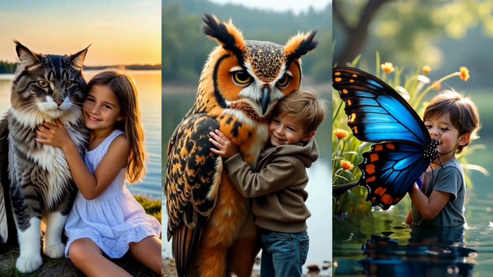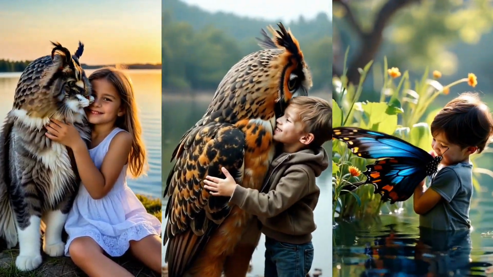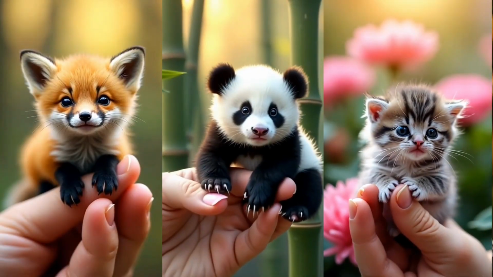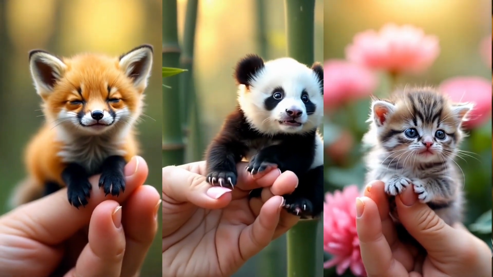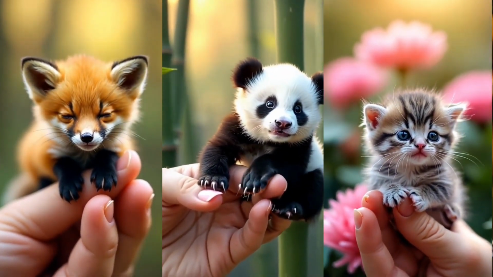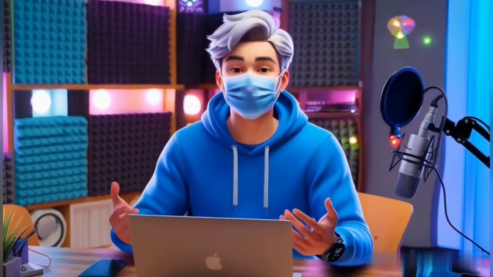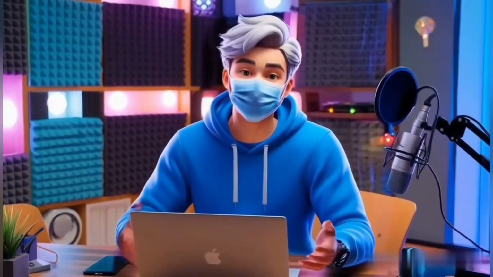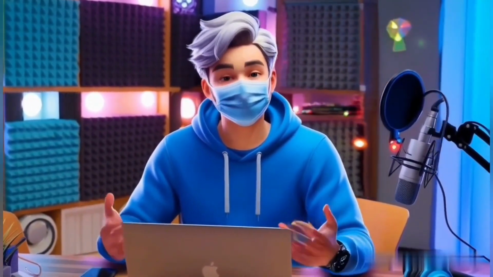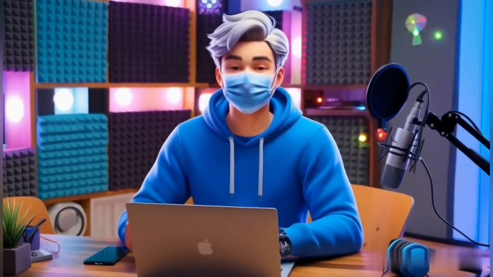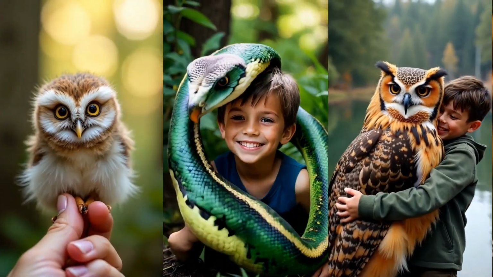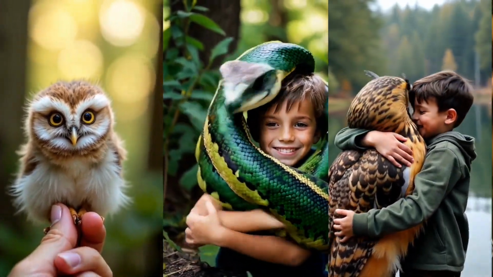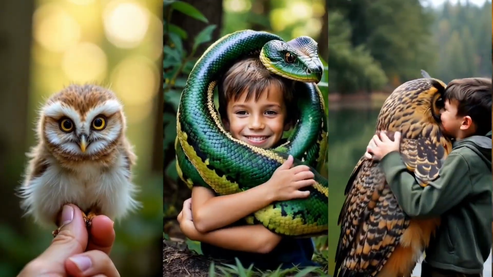Imagine making heartwarming videos of people hugging giant animals or cute baby animals that will really catch people's attention. These adorable moments are perfect for sharing on platforms like YouTube Shorts, Instagram, and TikTok. Many creators have grown their channels to thousands of subscribers and are earning over $2,000 a month by monetizing this engaging content. With just one powerful AI tool, you can start turning your ideas into viral videos too.